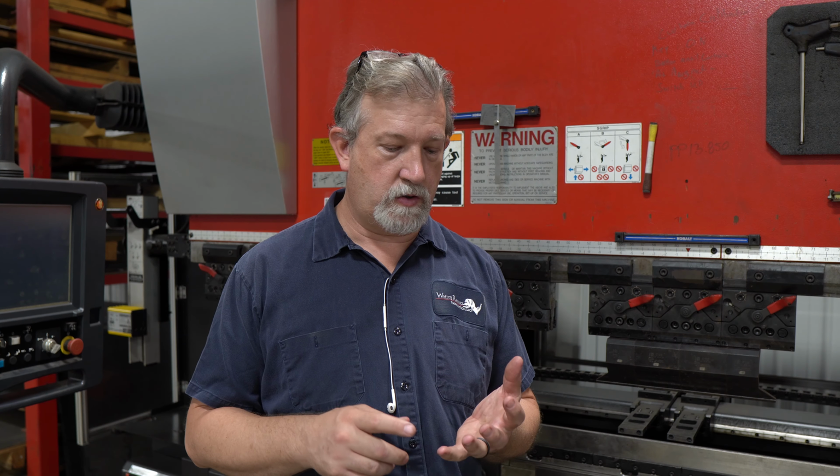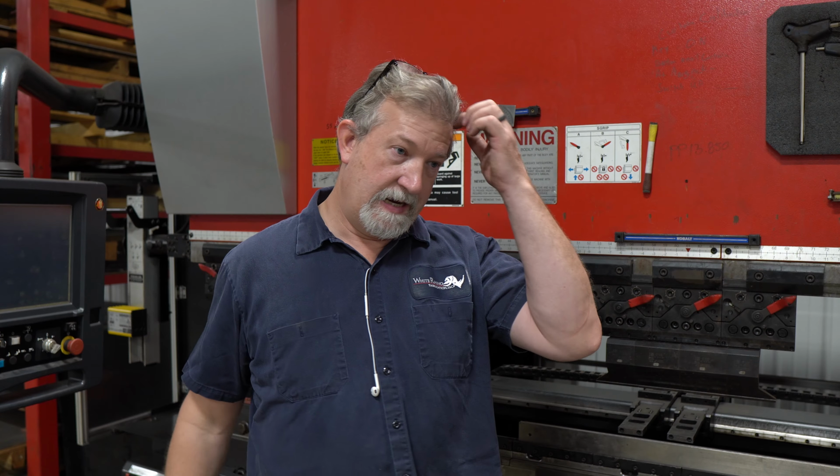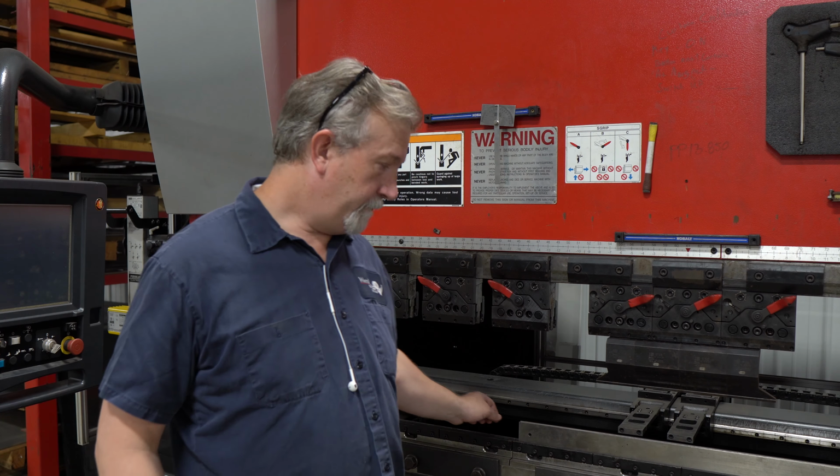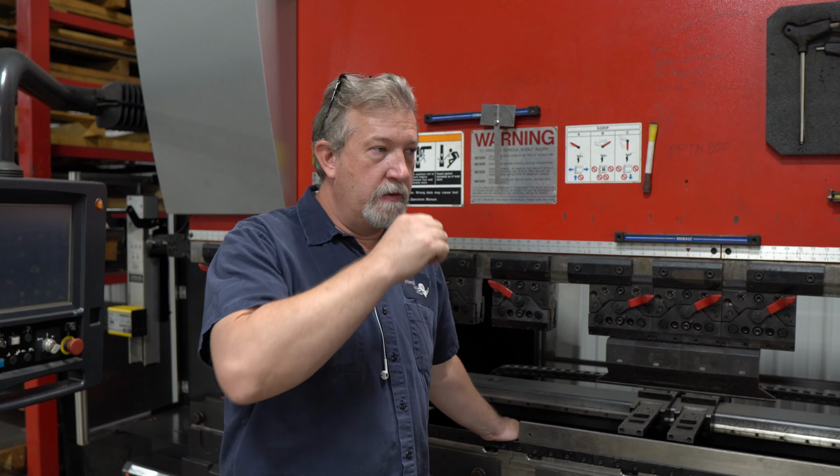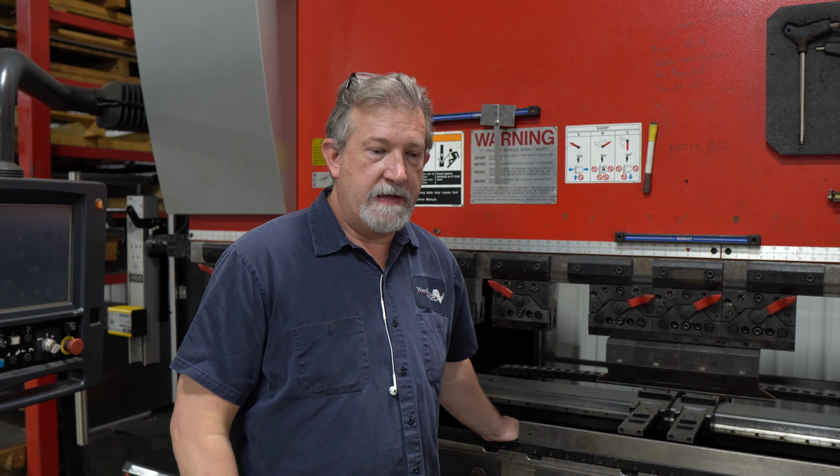thinking about maintenance costs, or if you have to replace an air compressor and you haven't been charging enough to have your war chest to be able to replace that. That's very important.